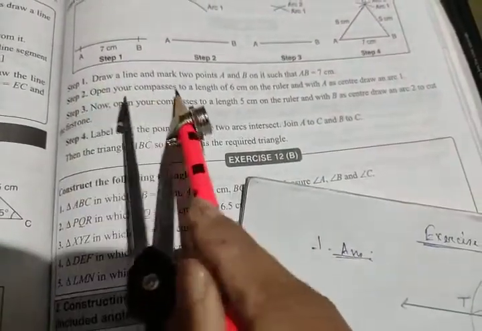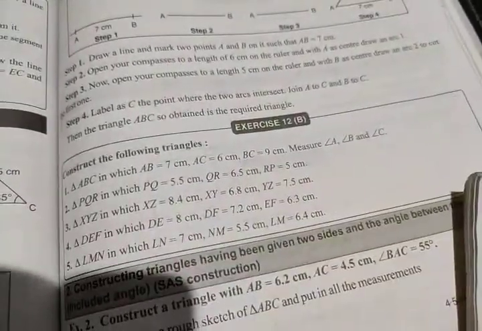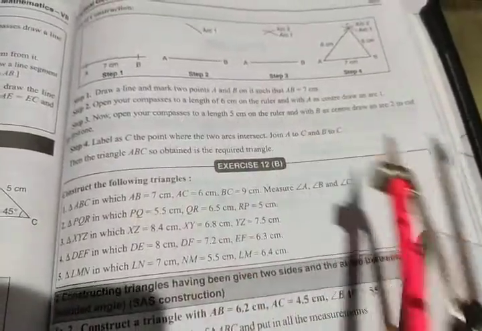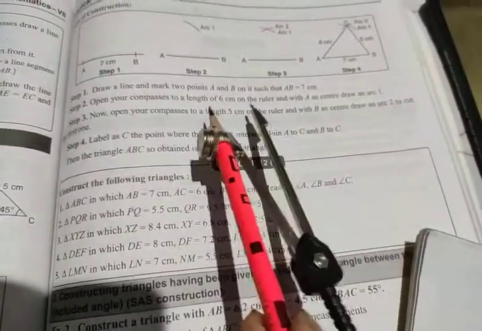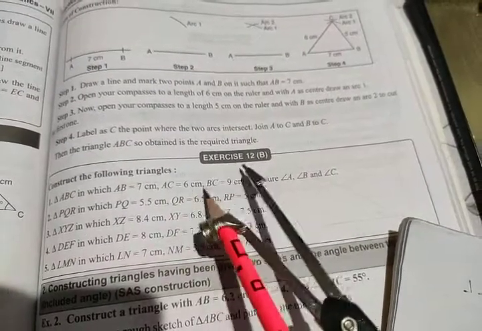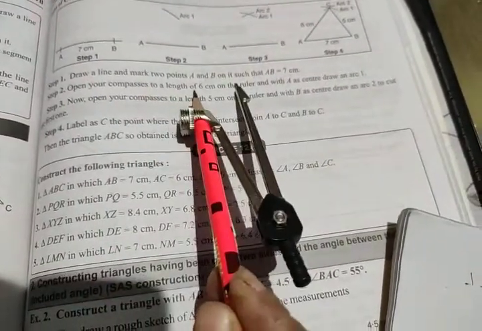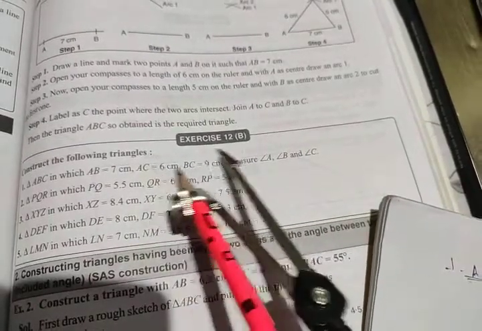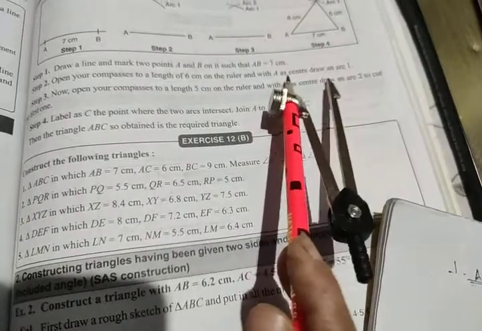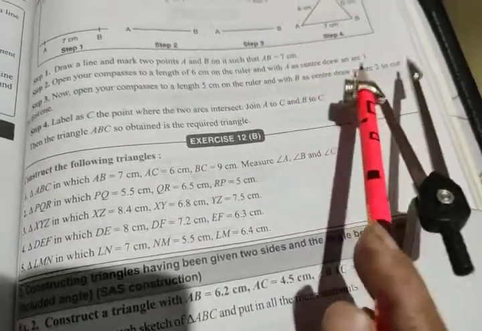Now next step, open your compass to a length of 6 centimeter. That means now we need to see the next length. 3 sides are given to us. You can take any of the sides. Now I am taking AC is equal to 6 centimeter. Open your compass to a length of the other given side, AC is equal to 6 centimeter on the ruler, and with A as center, draw an arc.